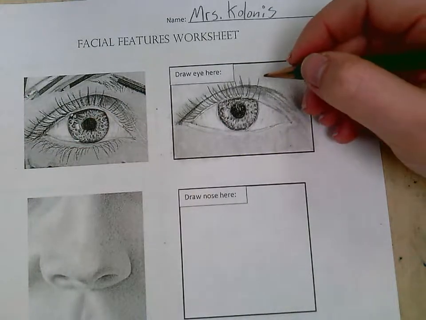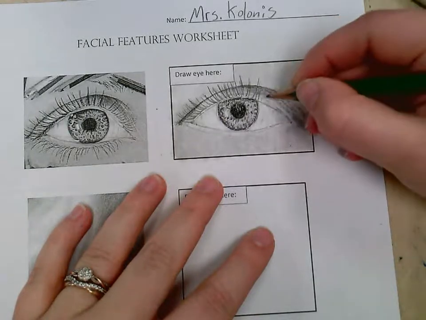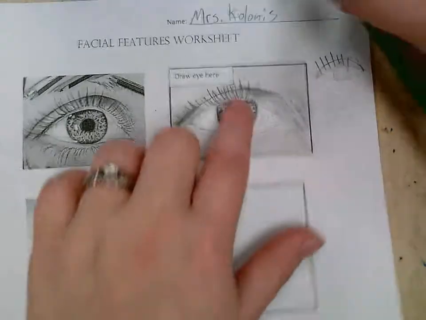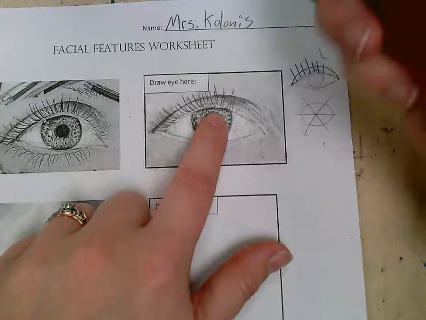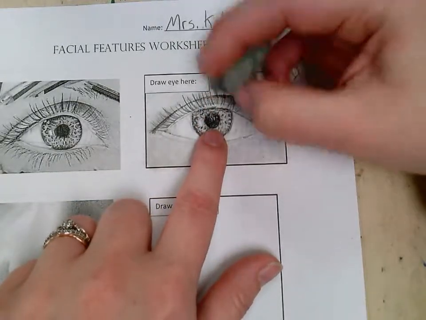Yeah, that's not on. If you accidentally get into that ledge, you can take your kneaded eraser and erase the parts that got in the ledge.